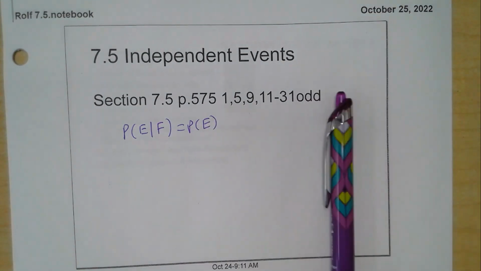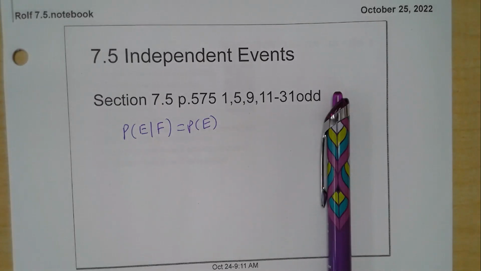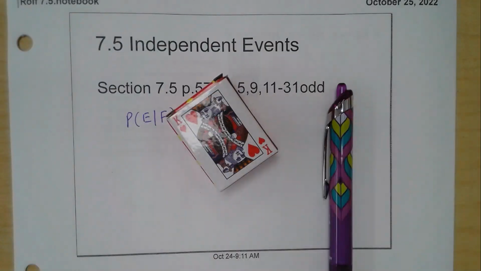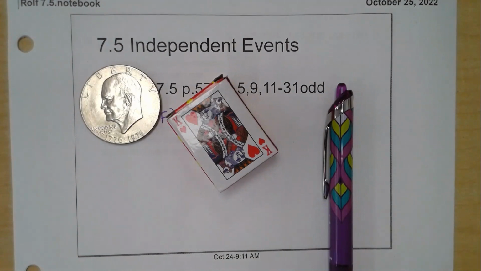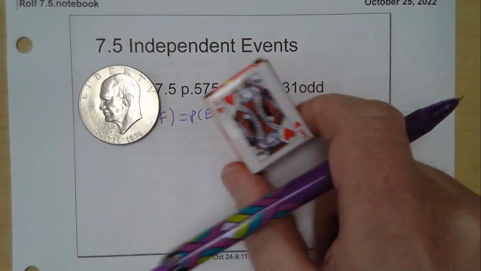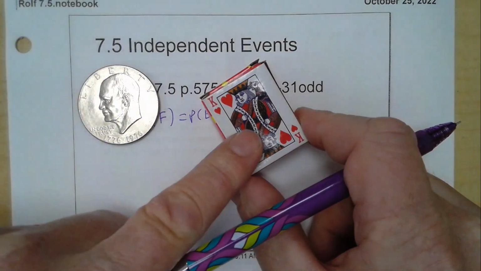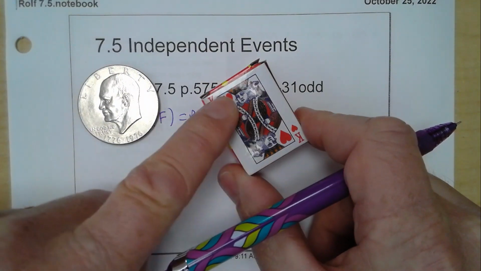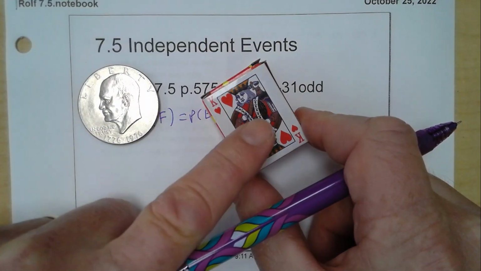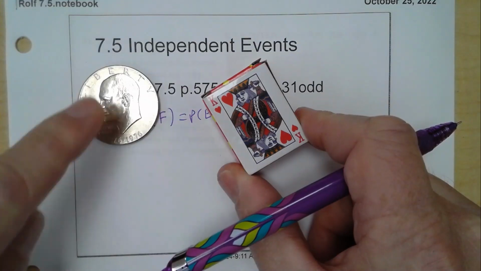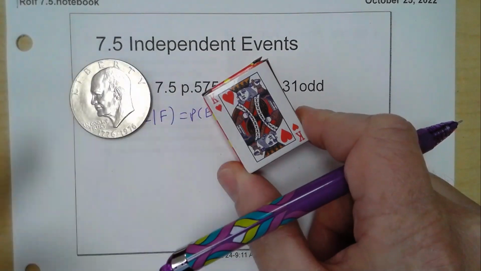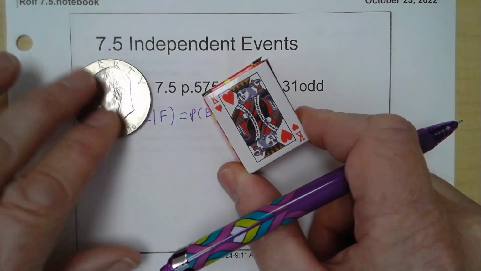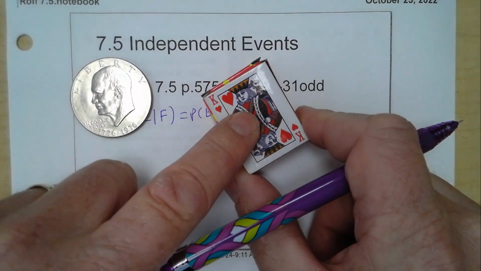So an example of this would be picking a card, right? Card is an independent event. The second independent event would be flipping a coin. So what's the probability of picking a king of hearts, given that you flipped a head on a coin? Well, they're independent events of each other. So the fact that there's a head here has no impact on picking a king.